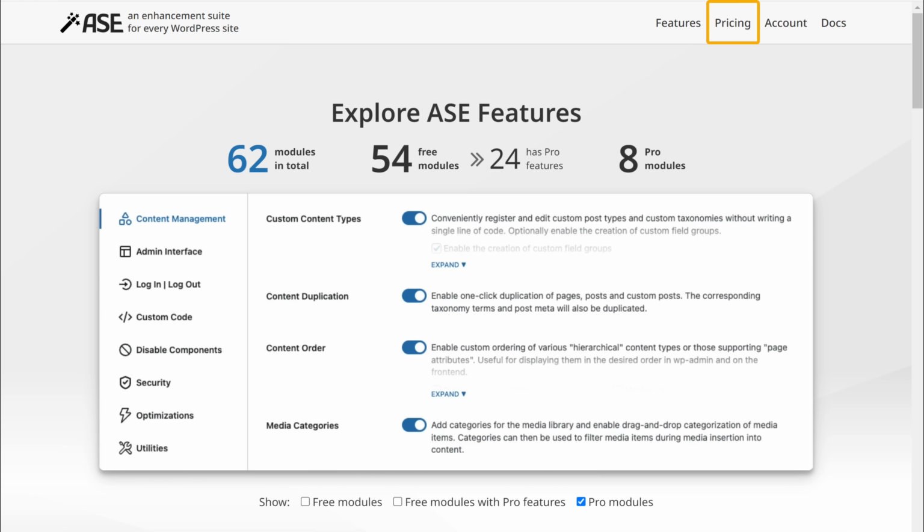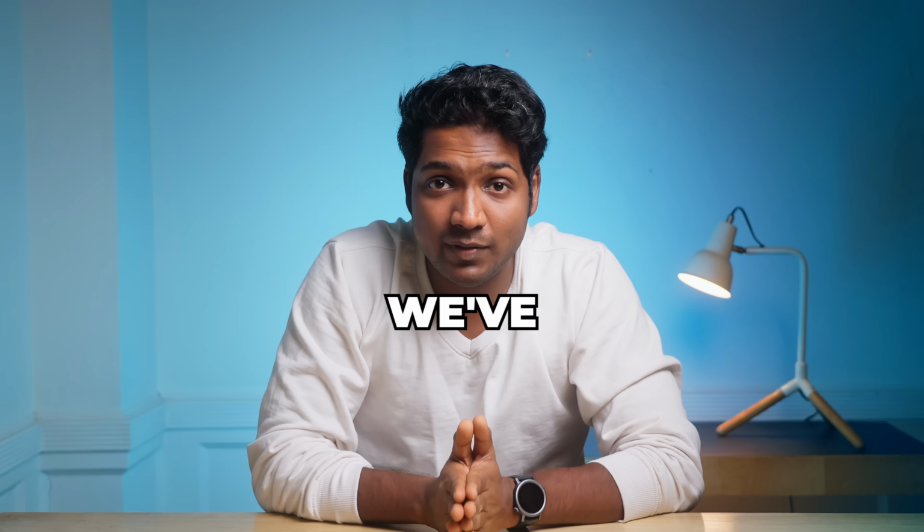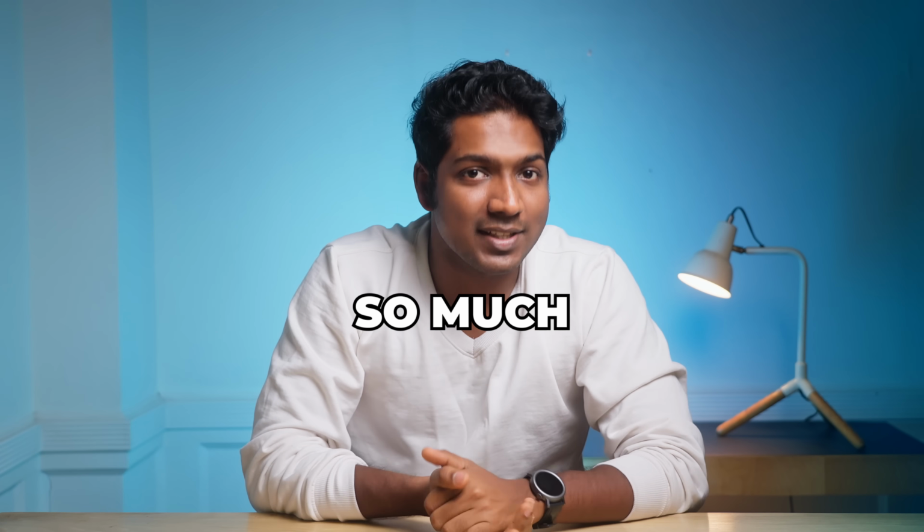Now let's check out the pricing plans. You can pick an annual or a lifetime plan with options for solo users, teams, or agencies. So you can choose what works best for you and get access to all the features. Alright, so that's it guys. We've explored the ASC plugin and how it can manage our WordPress site so much easier.